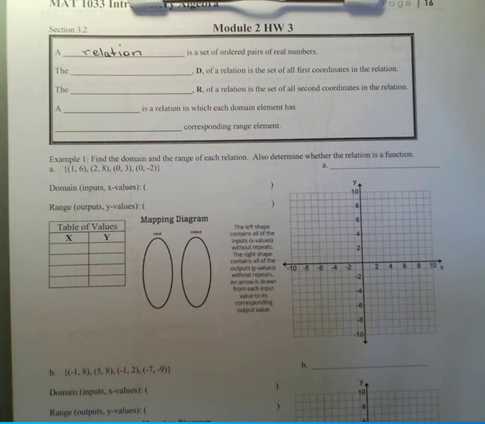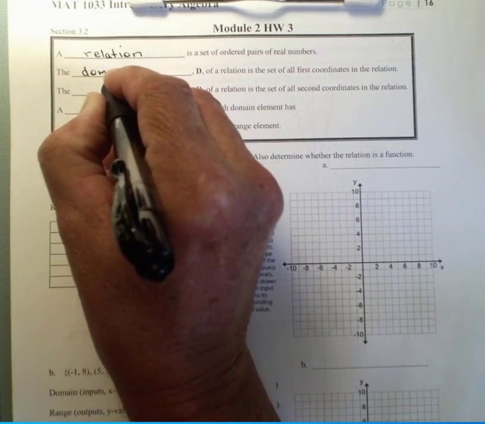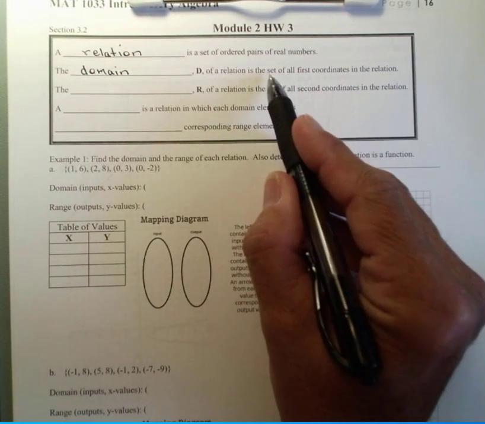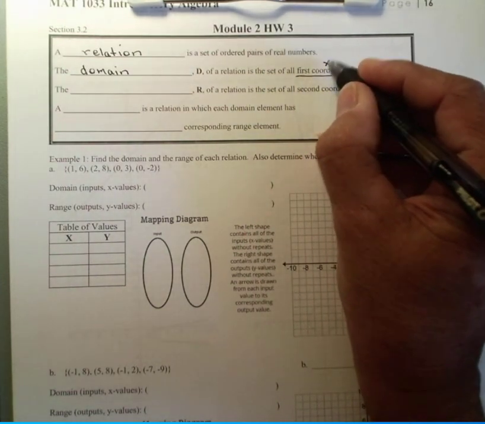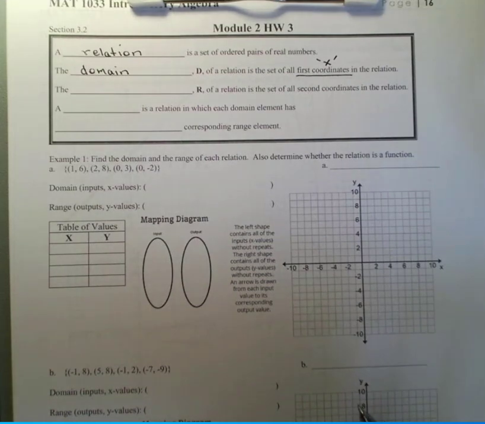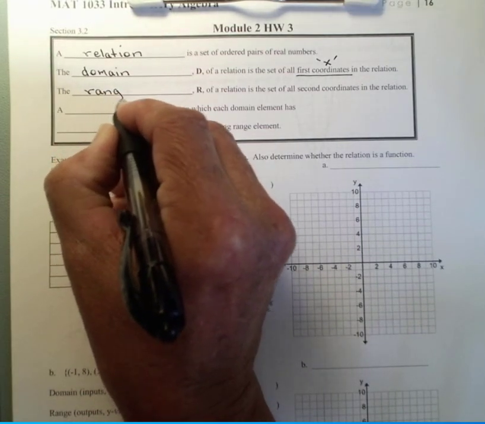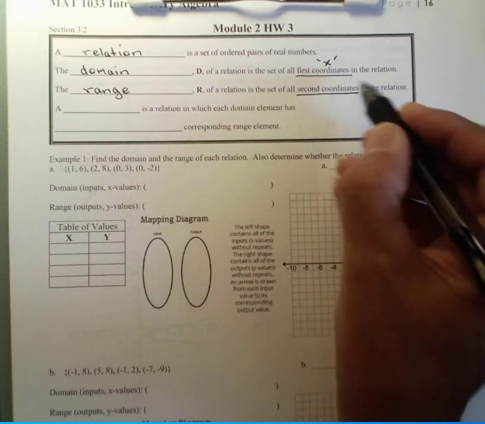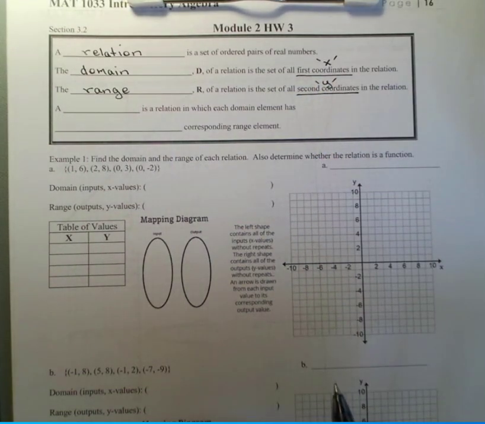We're going to start thinking about the domain. And the domain, we sometimes just abbreviate that as D, is really the set of all the first coordinates in the relation. Those are all the x values, if you will. And the range is the next one. That is the set of all of the second coordinates in the relation, and that's going to be the y values.